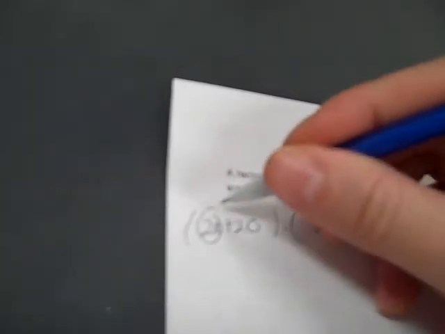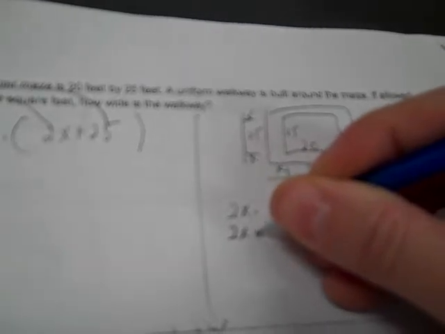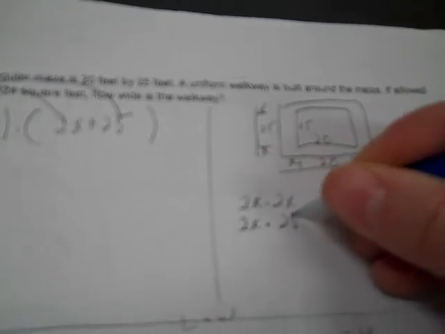Okay, so first I distribute my 2x. 2x is distributed twice. It's being distributed to the other 2x and to 25. Okay, and that's been distributed. Now I distribute the 20 to the same two terms.